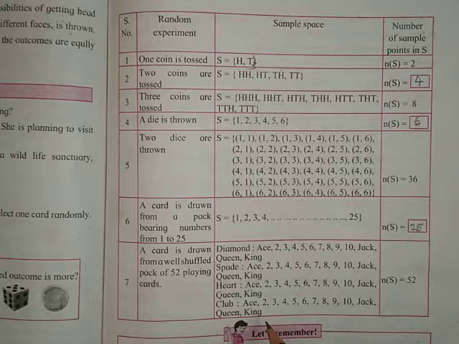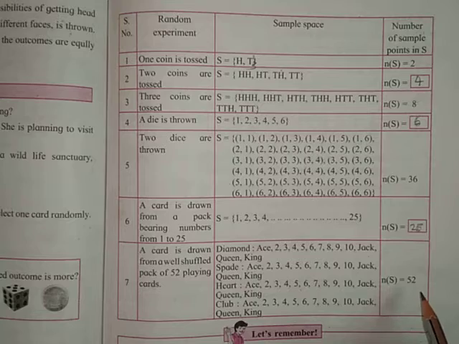In hearts, Ace, 2, 3, 4, 5, 6, 7, 8, 9, 10, Jack, Queen, King. Similarly, in clubs, there will be Ace, 2, 3, 4, 5, 6, 7, 8, 9, 10, Jack, Queen, King. Means 13 fours are 52 cards. Therefore, n of S equals 52.